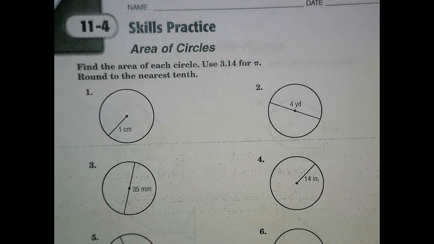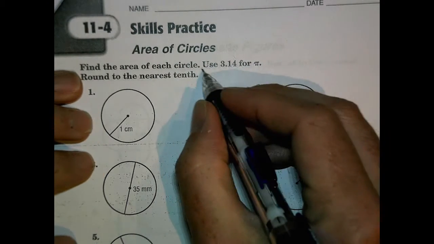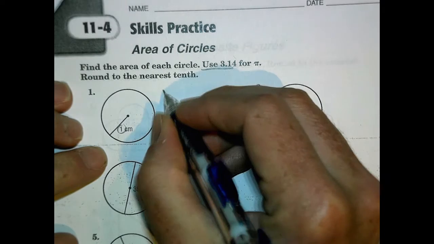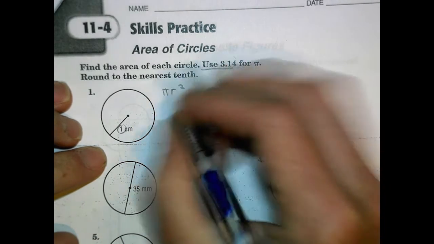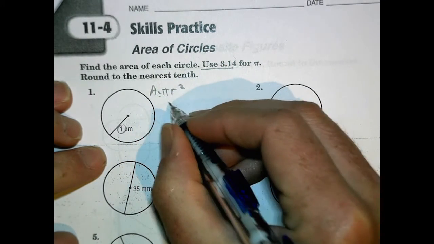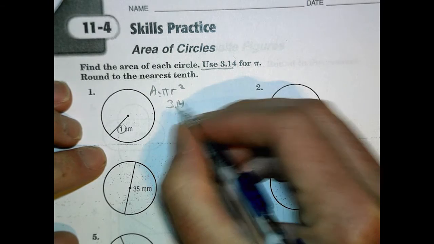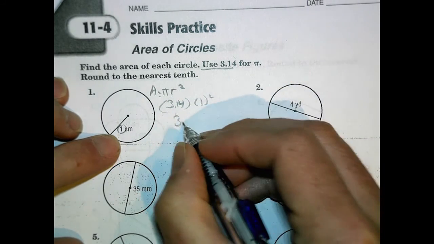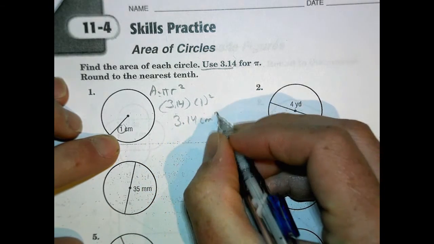Alright, here we go, areas of circles. Finding the nearest tenth using 3.14 for pi. So we have a radius, which is awesome. We have pi r squared for this area formula. Pi is going to be 3.14 times the radius 1 squared. So the answer is 3.14 centimeters squared.